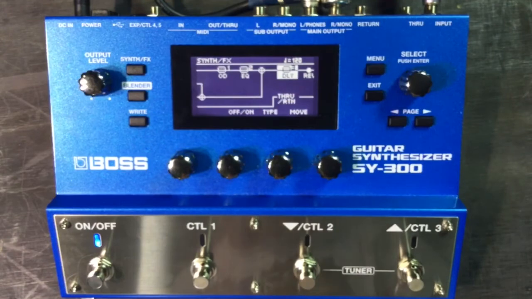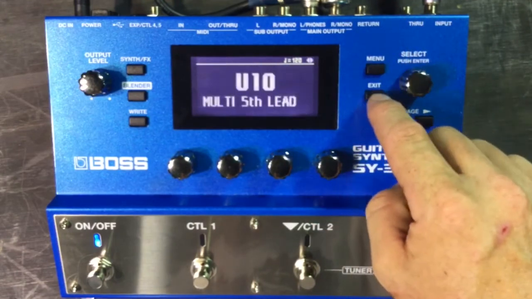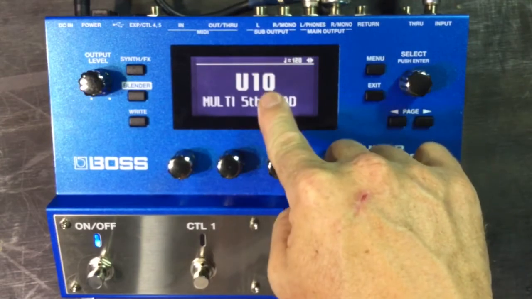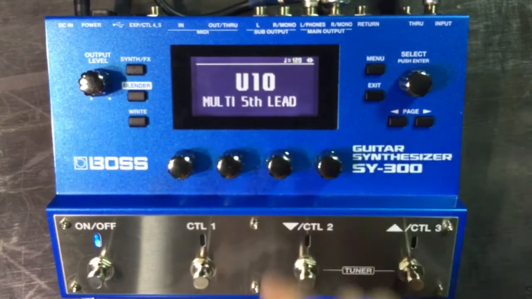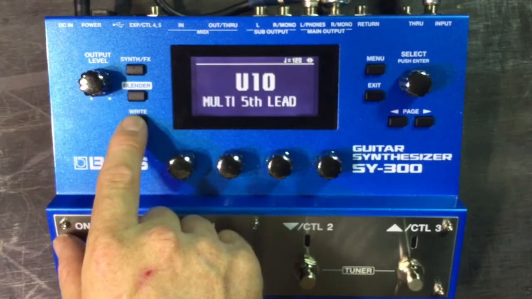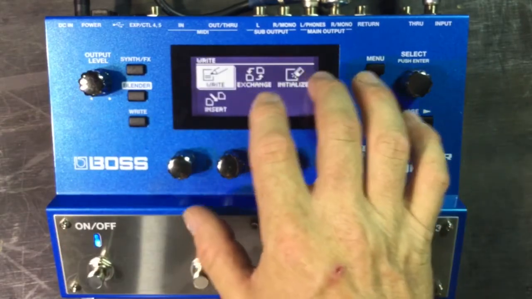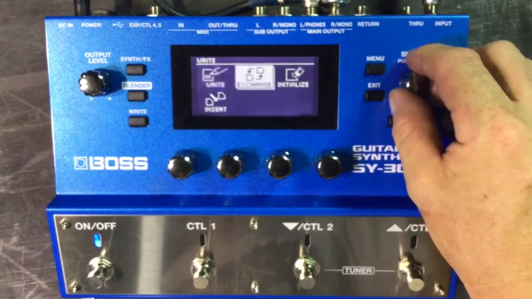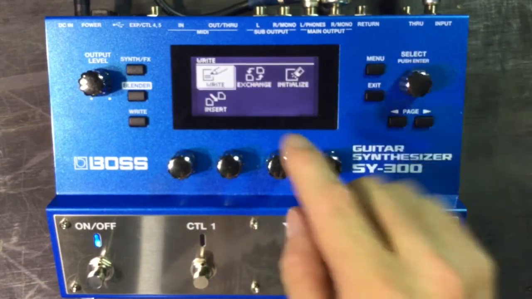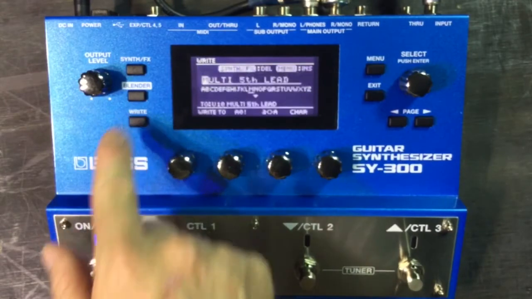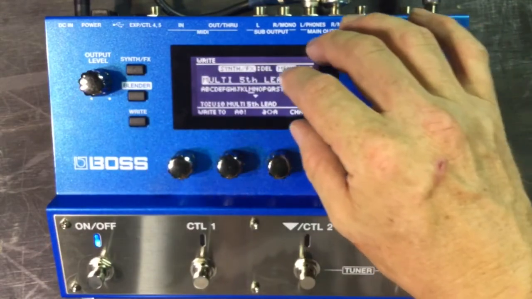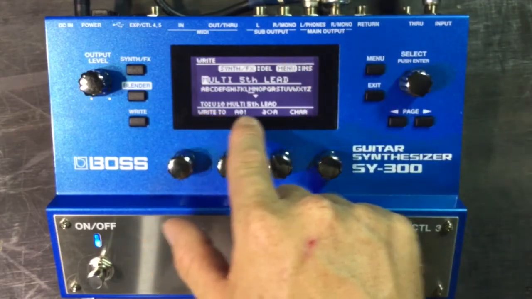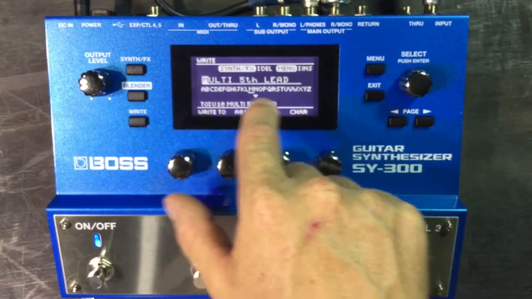To do that, from this particular screen you need to exit out until you get back to the screen that displays the patch number and the patch name. We need to press right once and make sure that the icon right is highlighted. If it isn't, you can use the select control to ensure that's highlighted. Press right again, and it brings us to a screen where we can edit the actual patch name, and also change where that patch is going to.